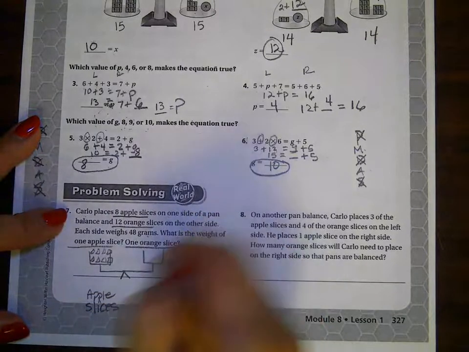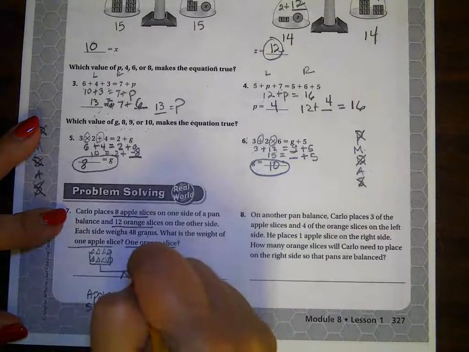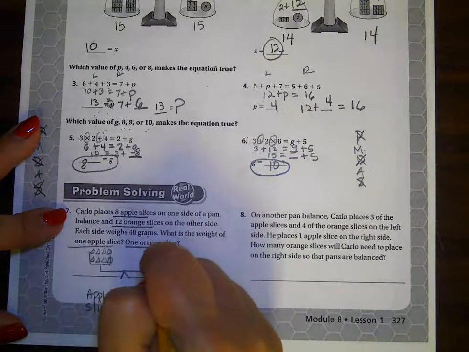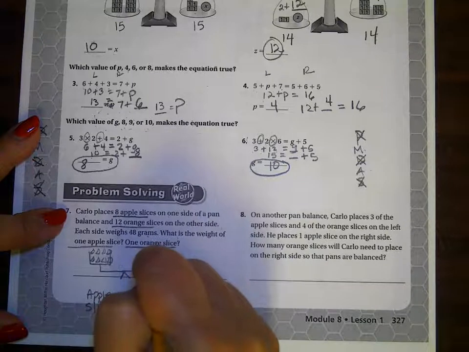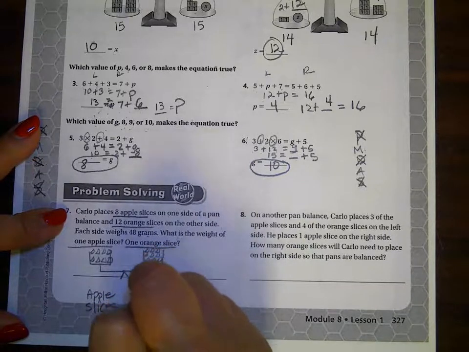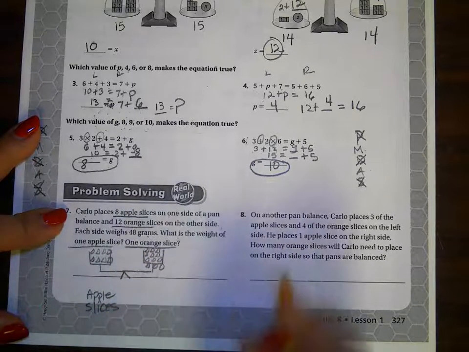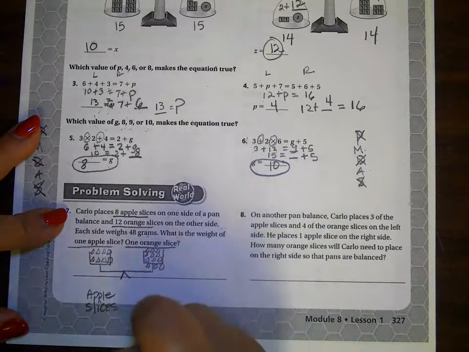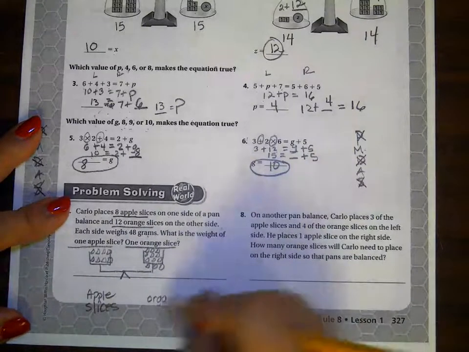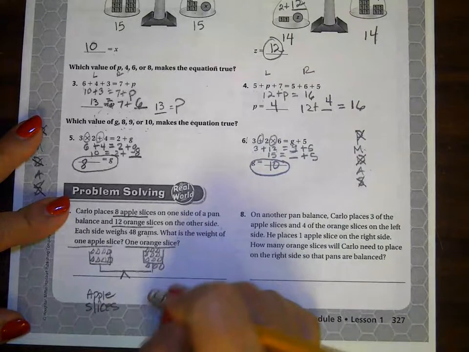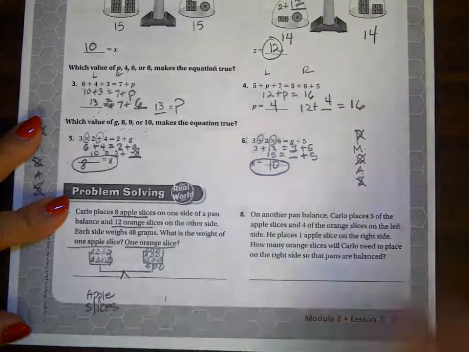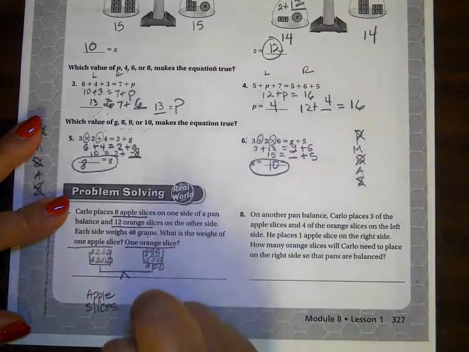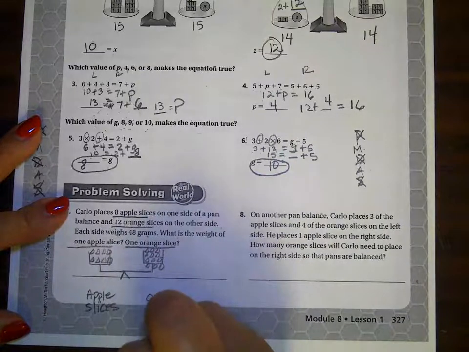And over here, it's 12. Ooh, let's see if I can get 12. 1, 2, 3, 4, 5, 6, 7, 8, 9, 10, 11, 12. And these are orange. Forgot the A. It's good. I wanted to use the pencil so I can erase if I needed to, but I don't want to make it hard to see. So these are orange slices.